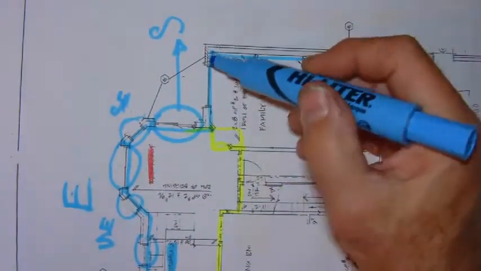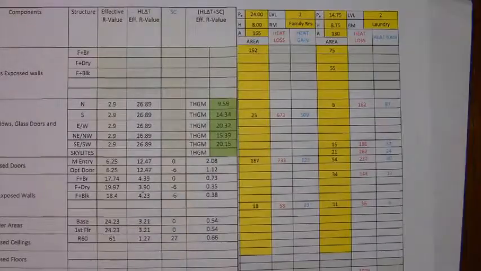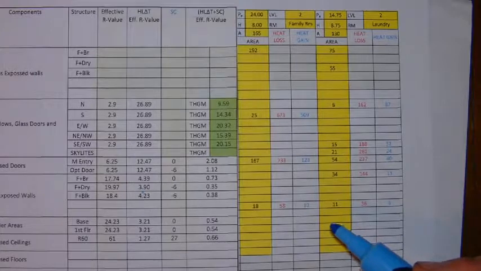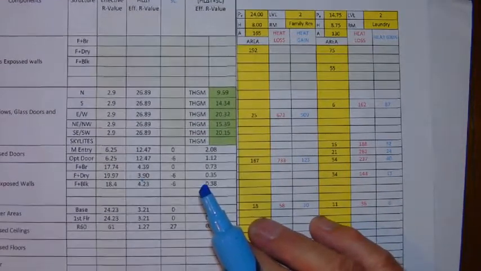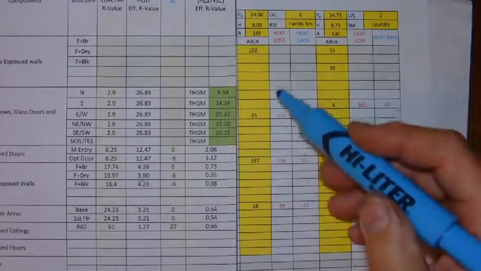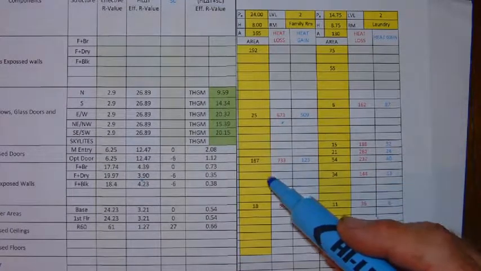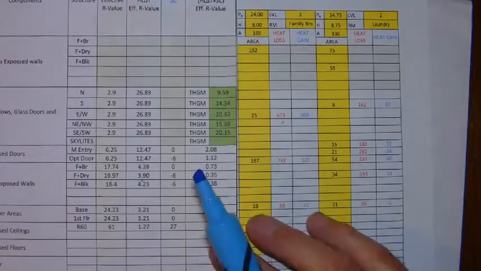Then we looked at the windows, and in the family room we've got one window back here. That window is facing east. When we measured that window, we found it to be 25 square feet facing in an east direction. The family room does not have any doors leading to the outside, so once again the doors would remain blank.